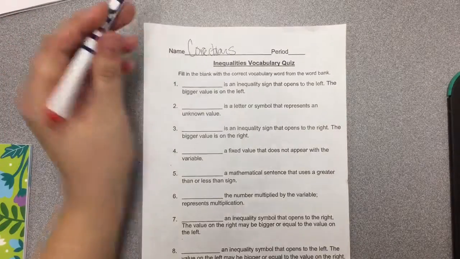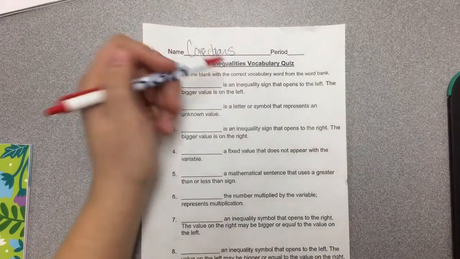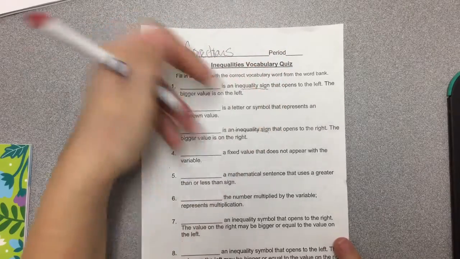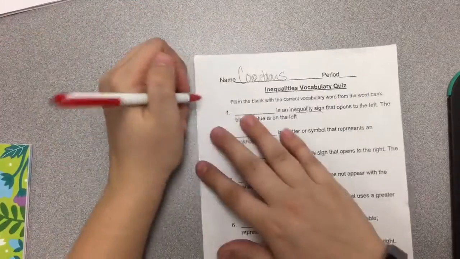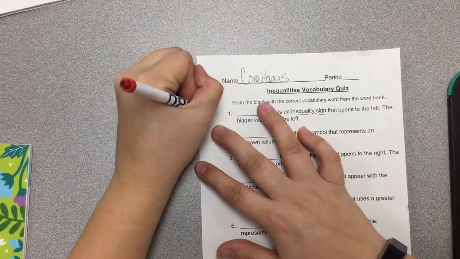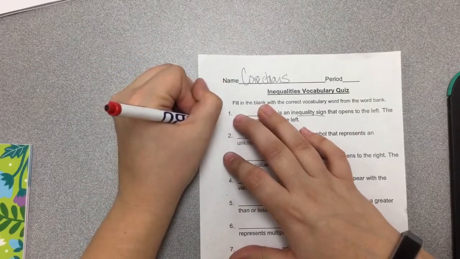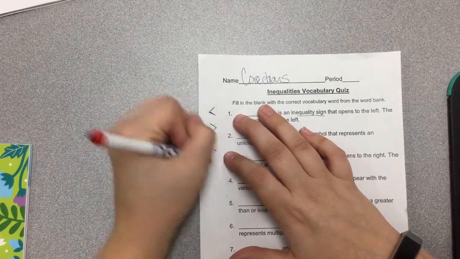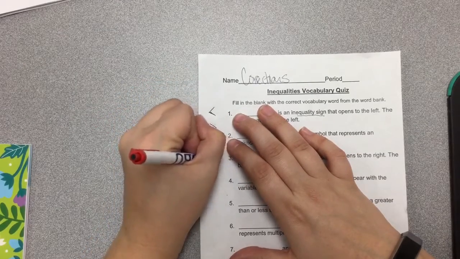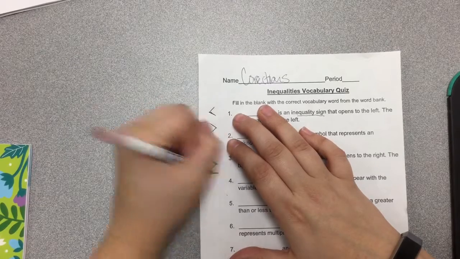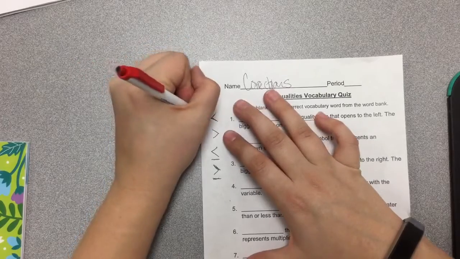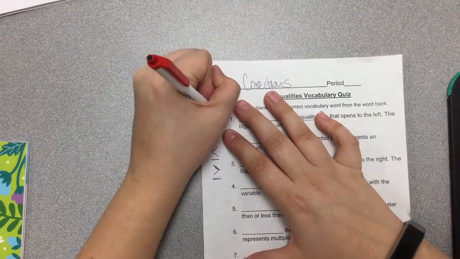So number one, first of all, because we are talking about inequality signs and inequality symbols, I want you, on the side over here, to draw your inequality signs. So we've got over here, it's pointing to the smaller number because we always want to eat the bigger number.